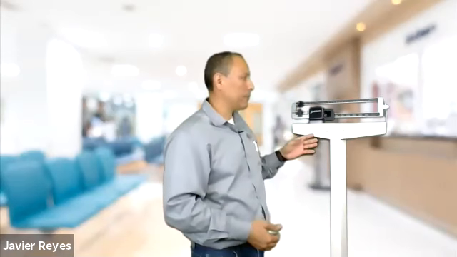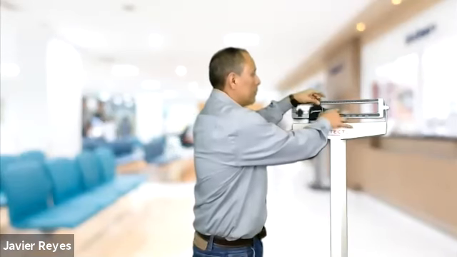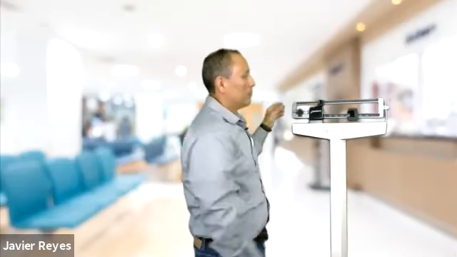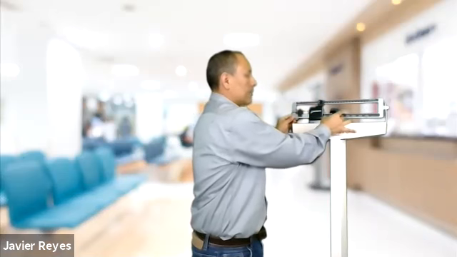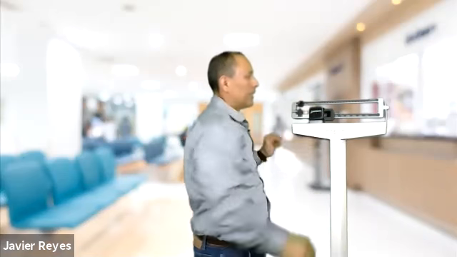In this case, we have a mechanical scale. When you're going to use it, okay, you must ensure before the resident steps on the scale that you move all the weights to the left side and that the beam of the scale is in balance. It must be right in the middle, okay? This tells you that the measurement will be accurate.